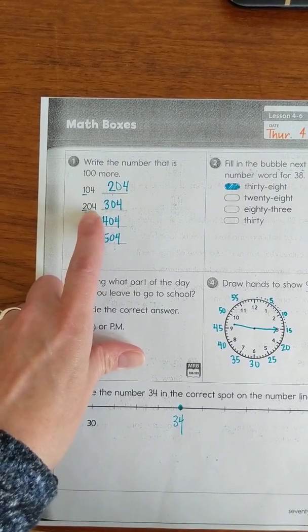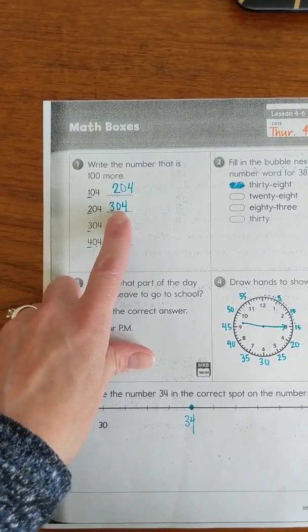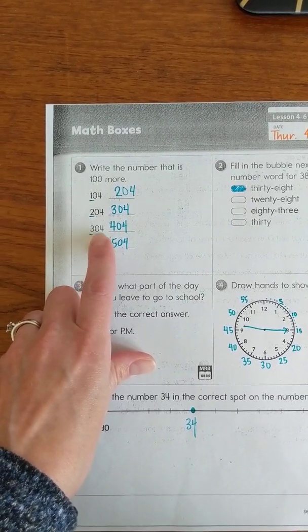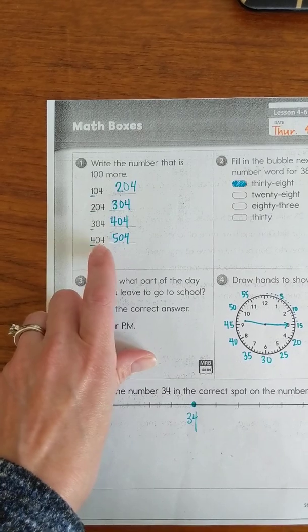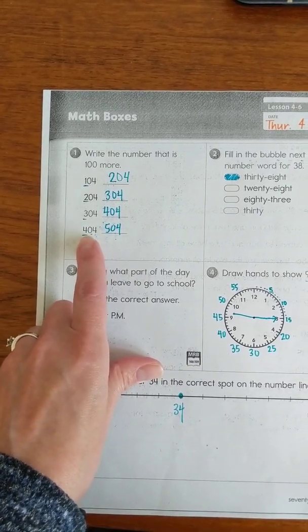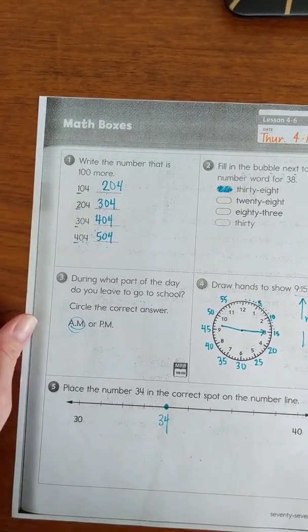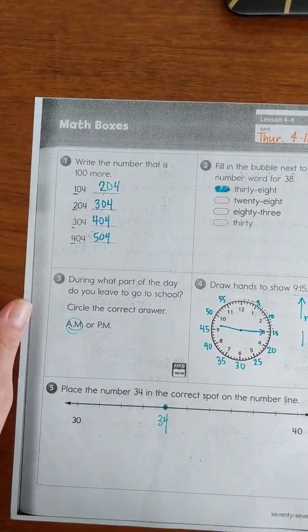And then I know my 10s and my 1s will stay the same. So now I have 304. I started at 304, added 1 in my hundreds place to give me 404. I was at 404. I added 1 in my hundreds place to give us 504. So they were kind of almost giving us the answers by having them over there. I don't know if you noticed that as you were doing it.